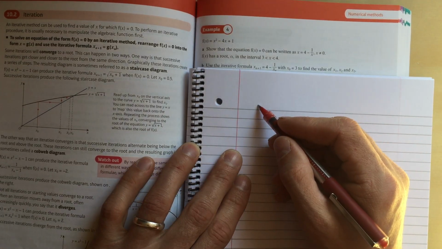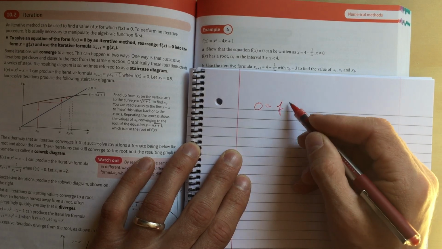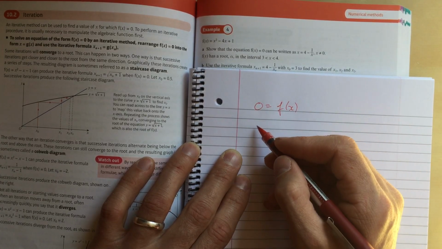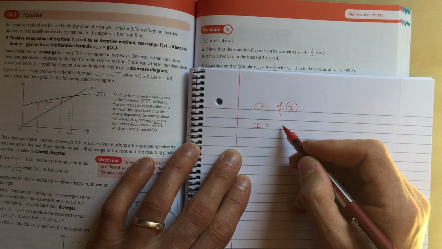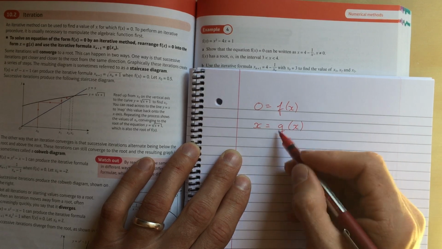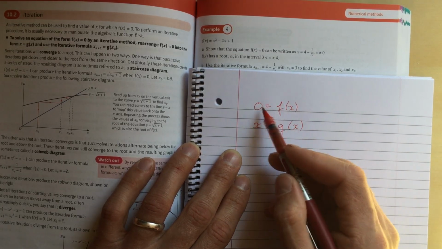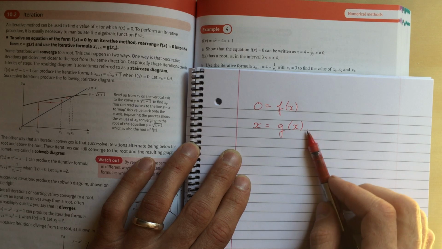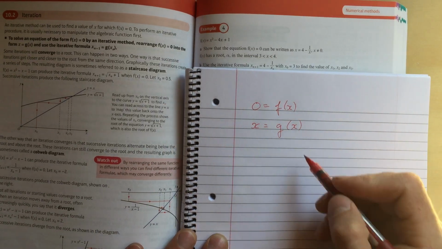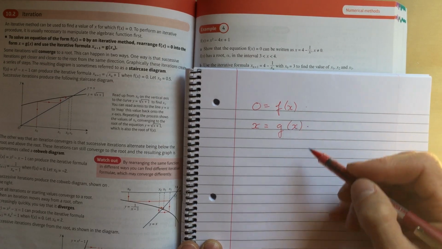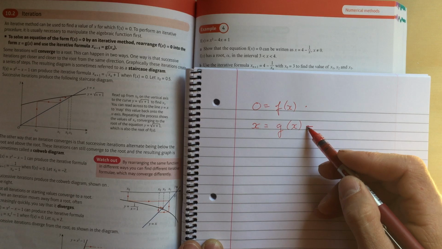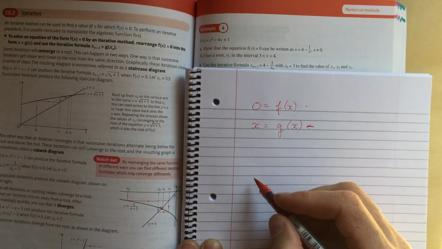So an iteration method is where we're trying to solve an equation that looks like this: f of x equals 0. Okay, so for some expression in x equals 0, and we rearrange that to a different equation, x equals some other function of x. So instead of having an expression equals 0, we have x equals an expression to do with x. Now f and g are different expressions, but these two equations are equivalent equations, right? This one was derived from this one, so the solutions to this equation are the same as the solutions to this equation. So this is the equation we're going to think about.